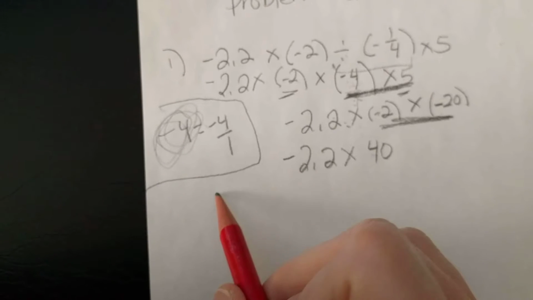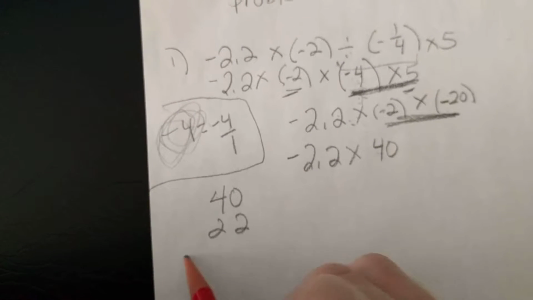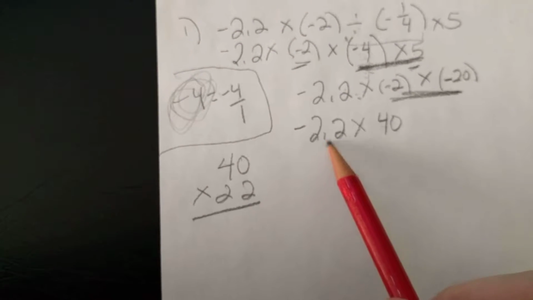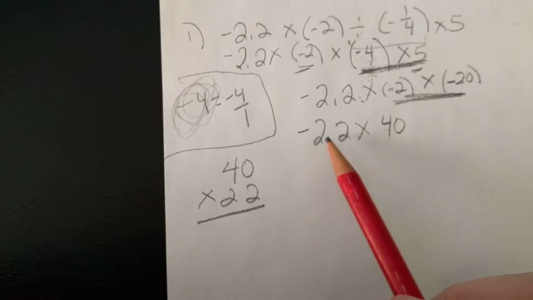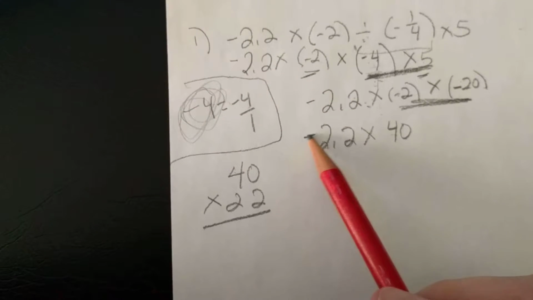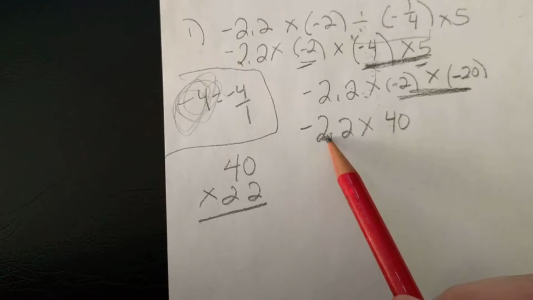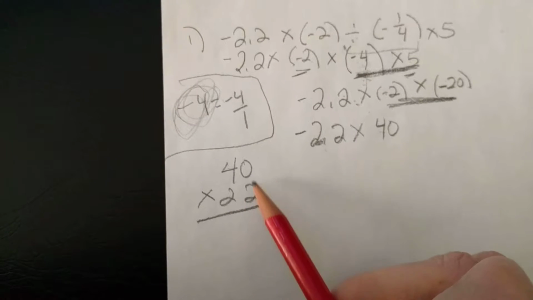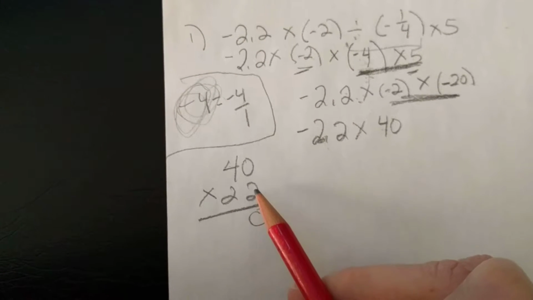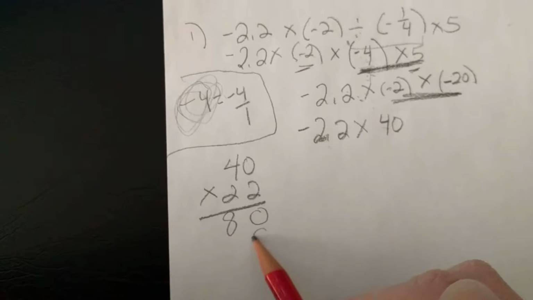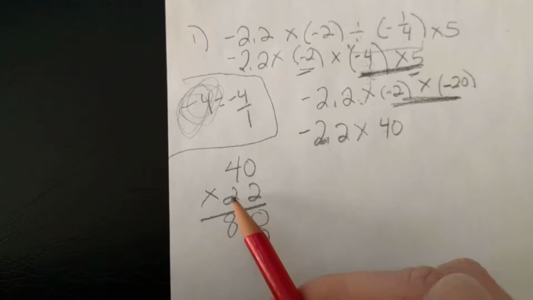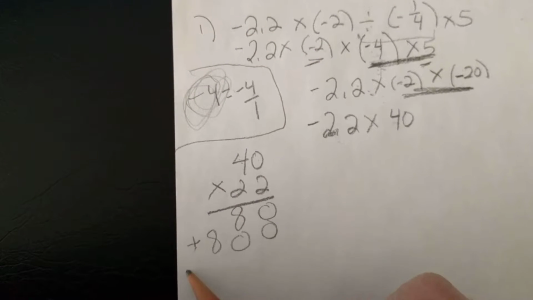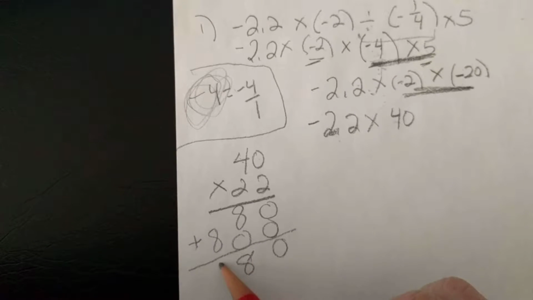Okay, the last thing I'm going to do, I'm going to come over here and take 40 and 22. Now, a lot of you are like, wait a minute, it's negative and there's a decimal. When I have a decimal, I'm just going to take the number and ignore the sign and the decimal for a minute. And I'm going to multiply like I have all whole numbers. 2 times 0 is 0. 2 times 4 is 8. I'm done with this 2. Now let's go here. 2 times 0 is 0. 2 times 4 is 8. Now we add 0, 8, 8.